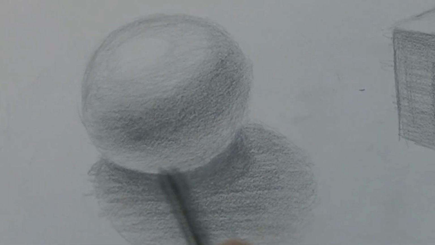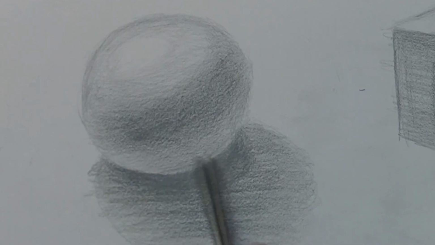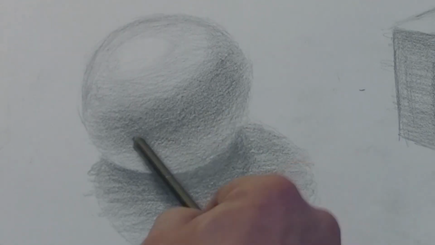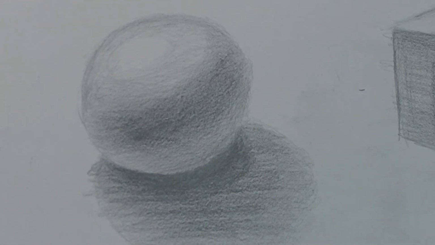Reflected light is brighter on the sphere because it curves away from the surface it's sitting on, so artists often lighten the reflected light area just above where the object touches the surface. But be careful not to make the reflected light as bright as the area that receives light directly.